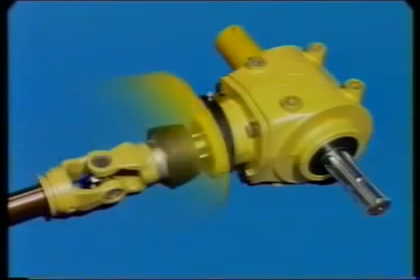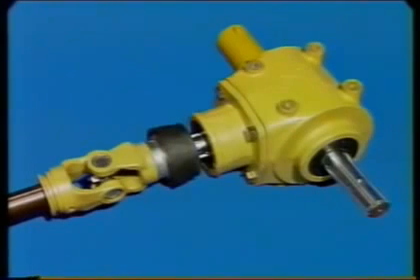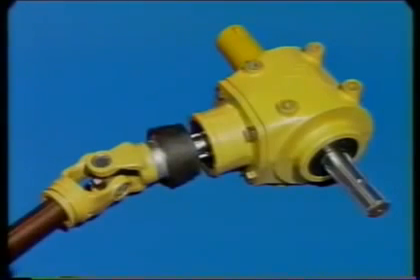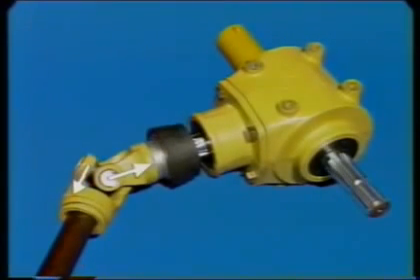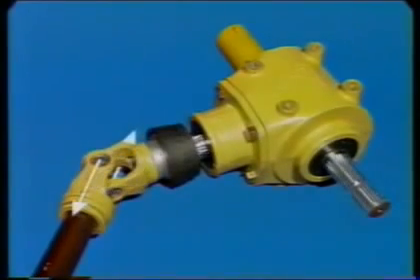The Walterscheid driveline system. Complete drive systems from a single source. System solutions are our forte. Walterscheid has special drive solutions for the most diverse machine concepts. Walterscheid has branches wherever its customers are, across the whole world.